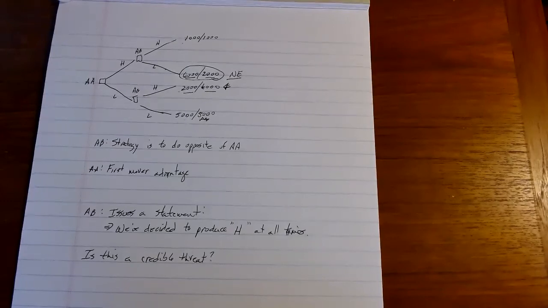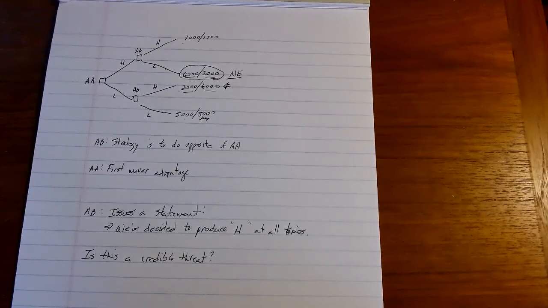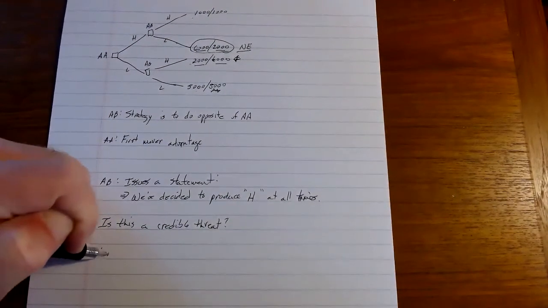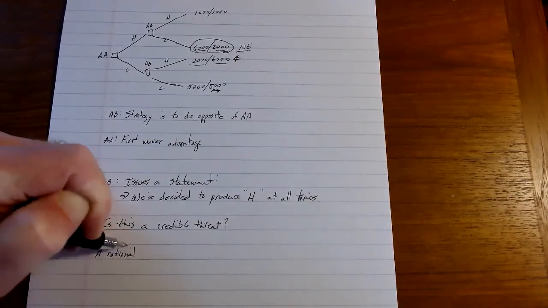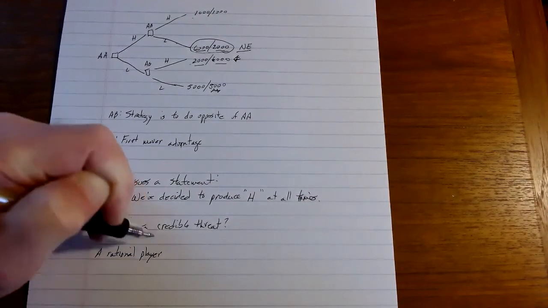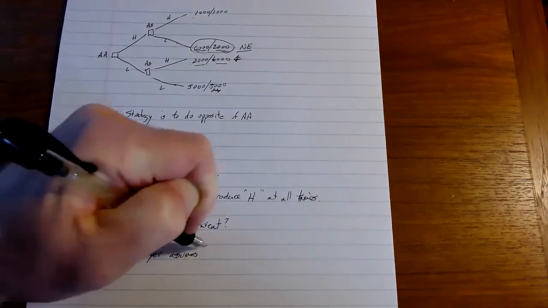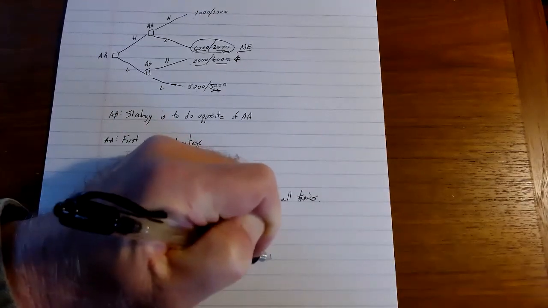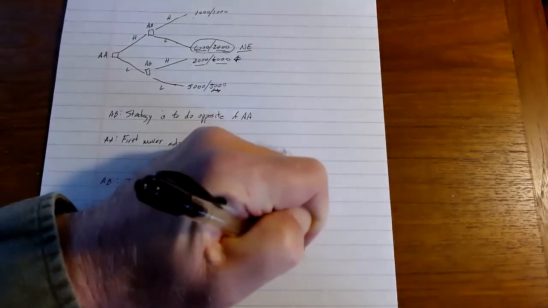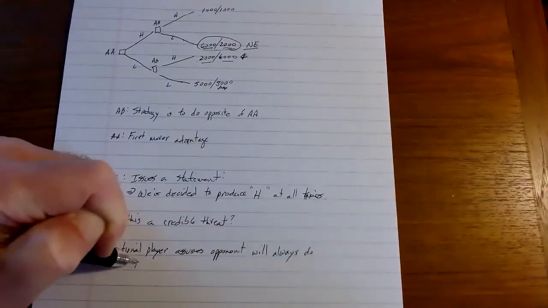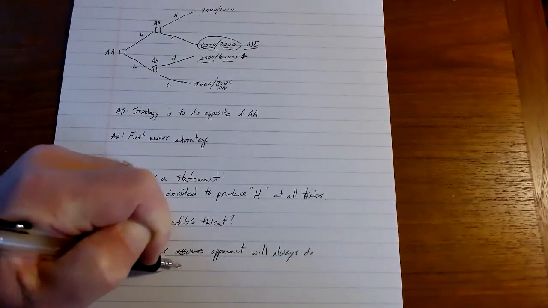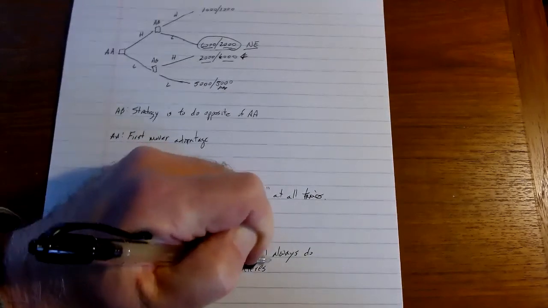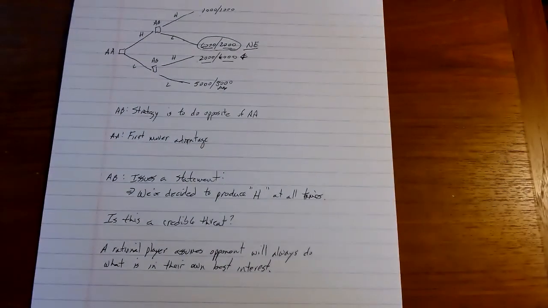And so what does Air Alpha do? Air Alpha, if they're a rational game player, a rational player in a game, assumes that the opponent will always do what is in their own best interest. What is in Air Beta's best interest?